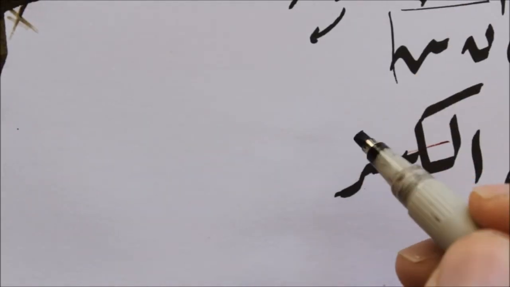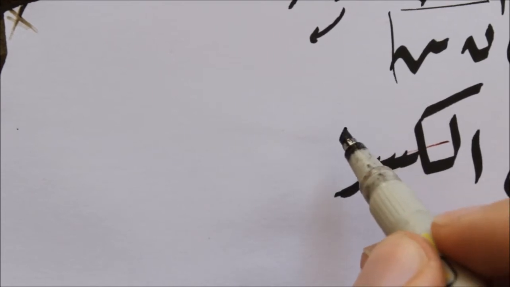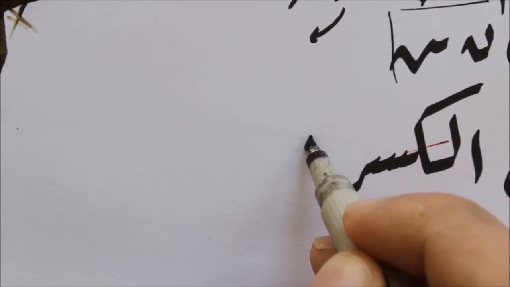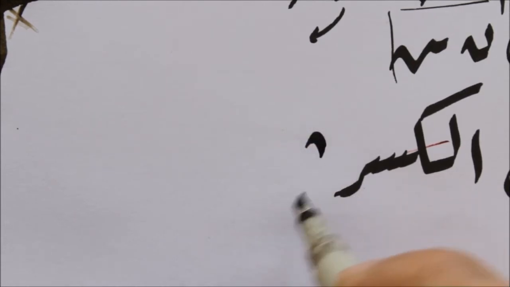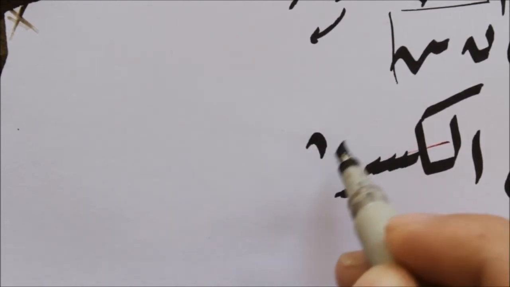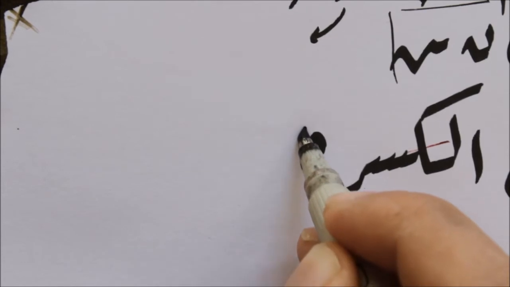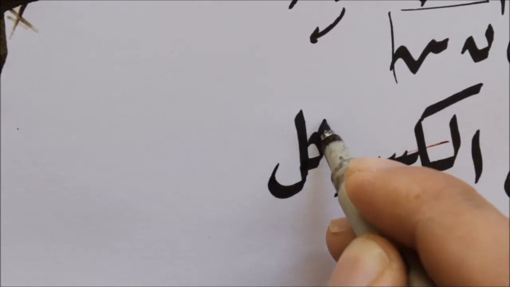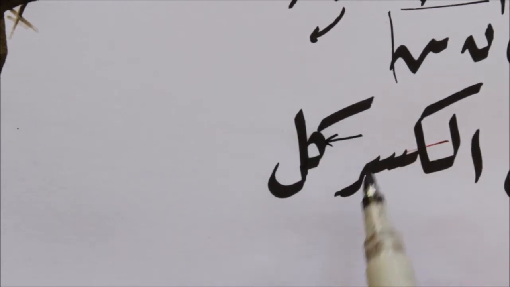What if the Kaf was followed by a high letter, for example, Alif, Lam, Kaf? So al-kull or kull, we do this rotation, then we continue with a normal move. So this would be kull, and we add the hat here. This is the Kaf here.